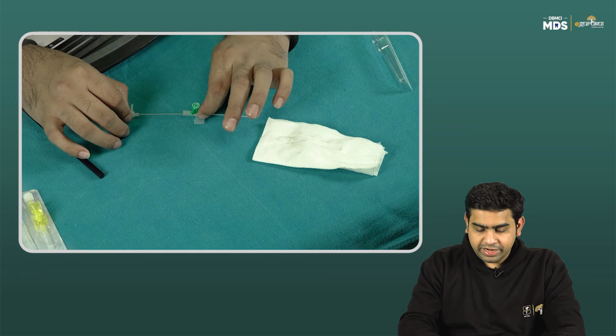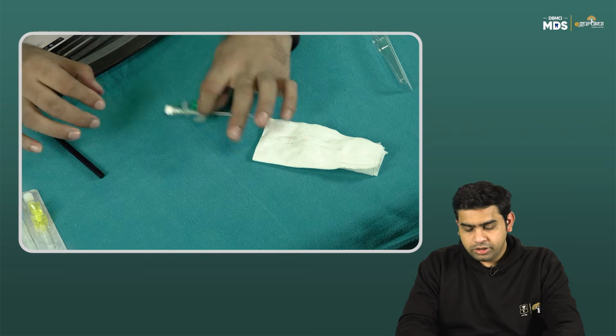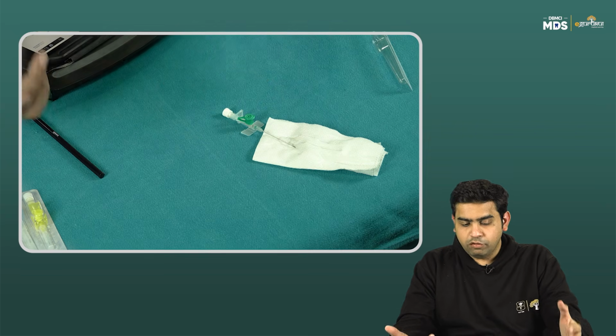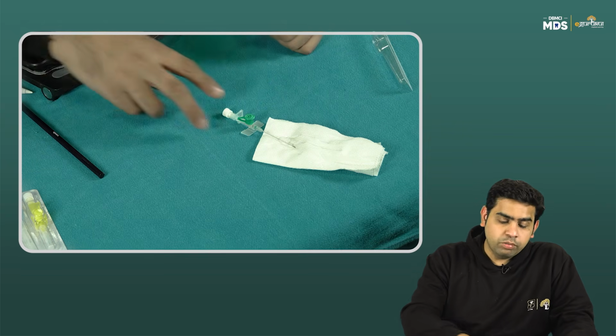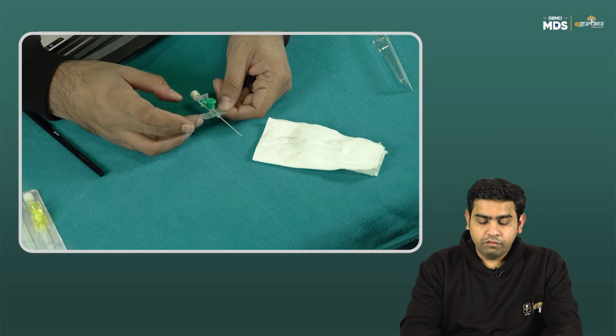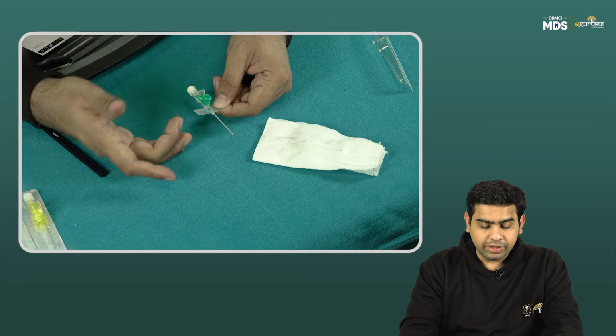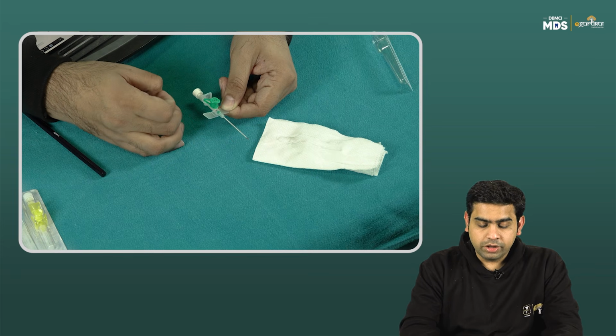Again, it's easier said than done. Obviously, once you practice this on a couple of patients, you will be better off at it. I'll just explain once more. This is the wing of the cannula, this is the needle, this is the cannula per se, this is the luer lock, this is the hub.